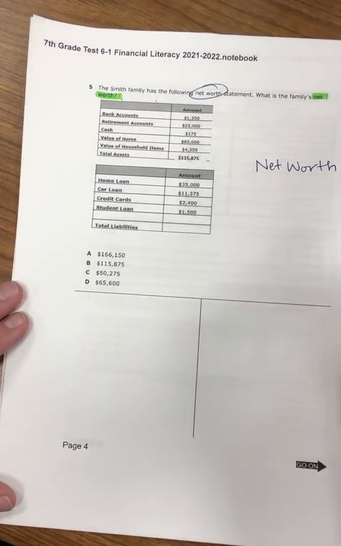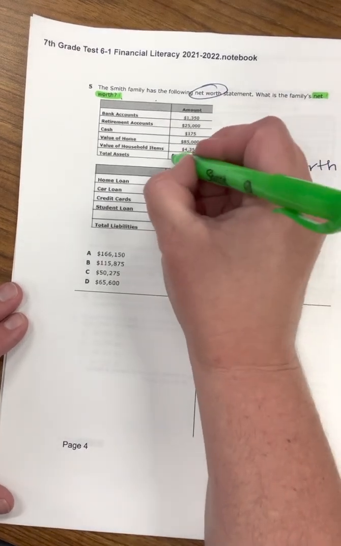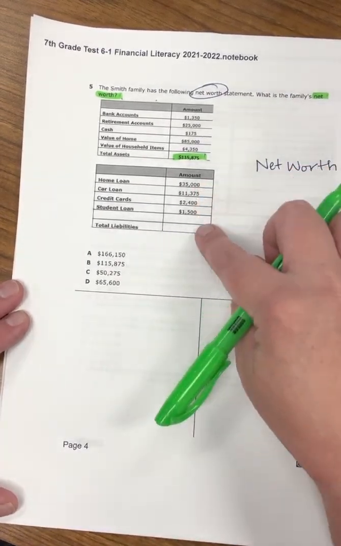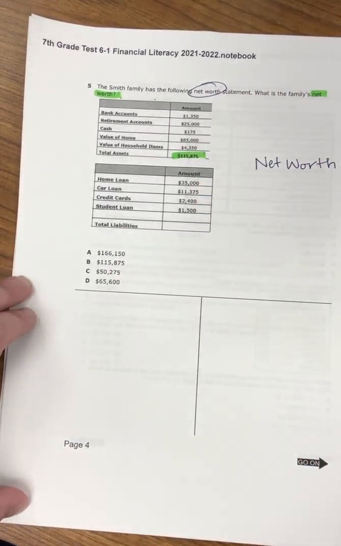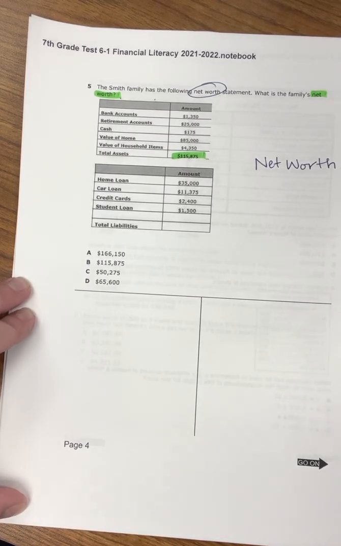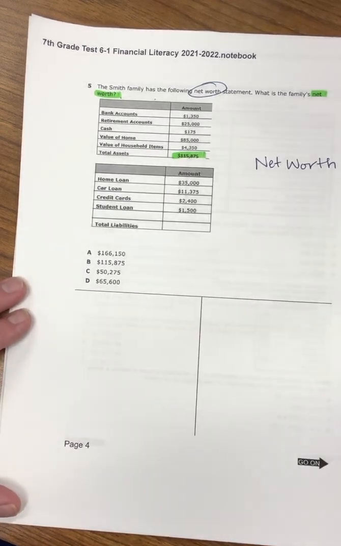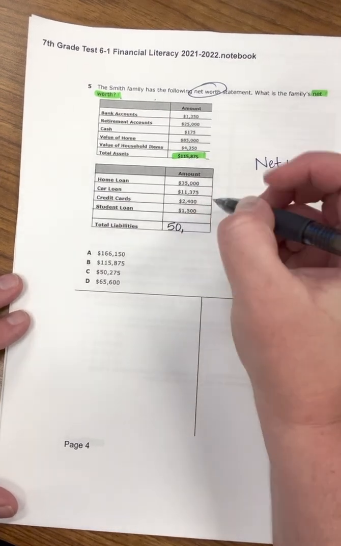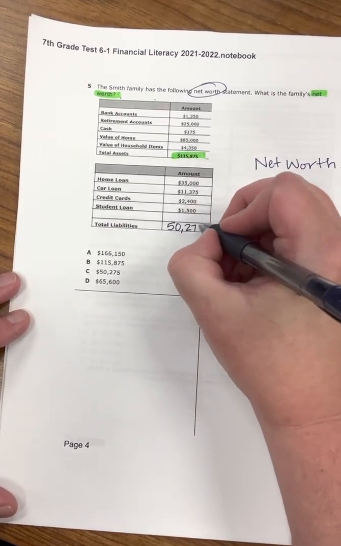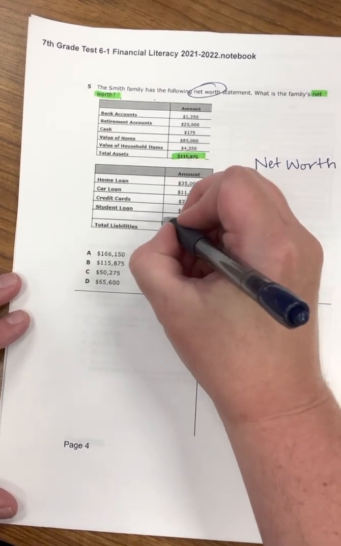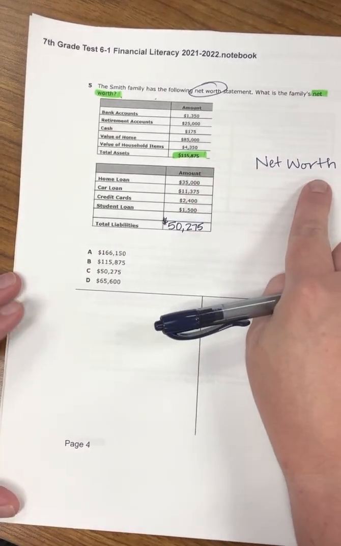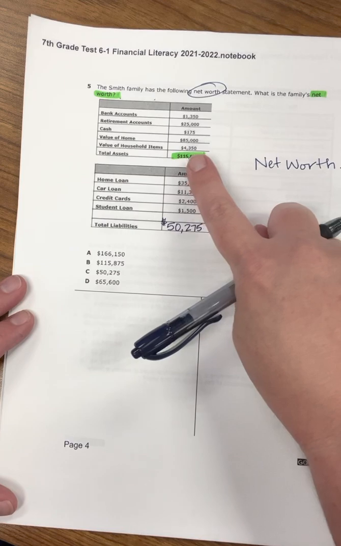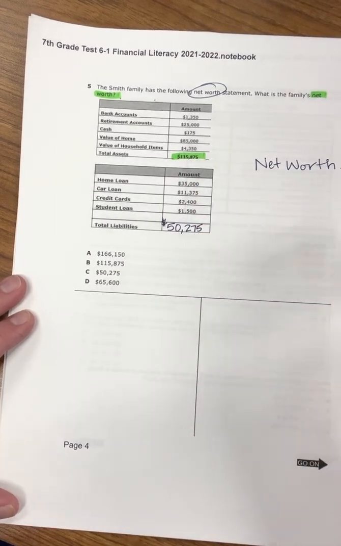They've already given me my total assets, which is helpful, but they have not totaled up my liabilities. When I add up all of my liabilities, we have total liabilities of $50,275.